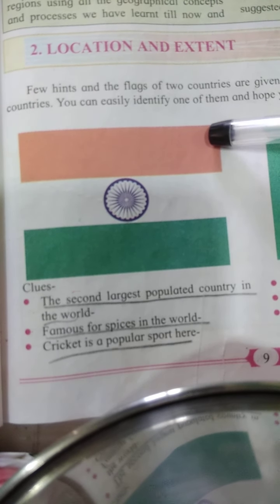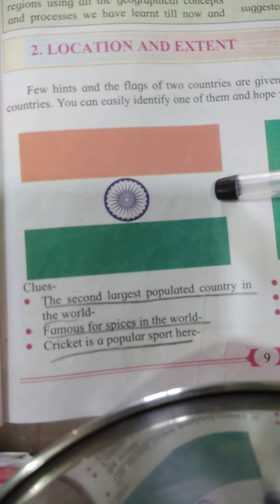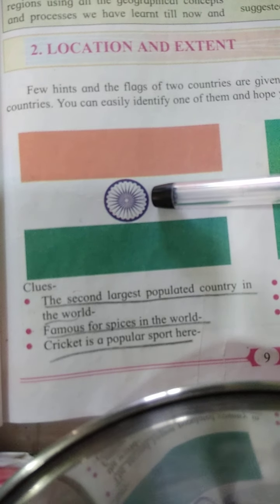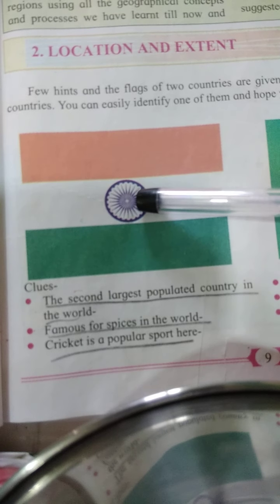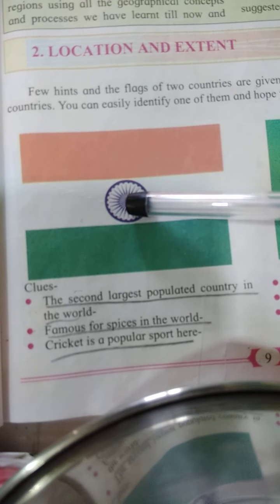You can see the deep orange, saffron, represents courage and sacrifice. In the center you will find the white strip and the Ashoka Chakra. It represents peace, unity and truth. At the bottom you will find green, which represents faith.